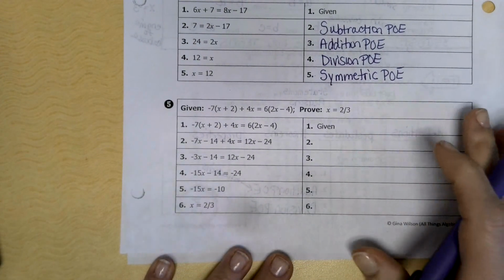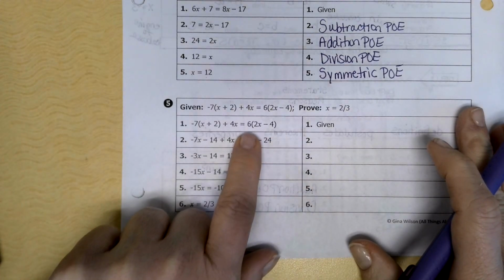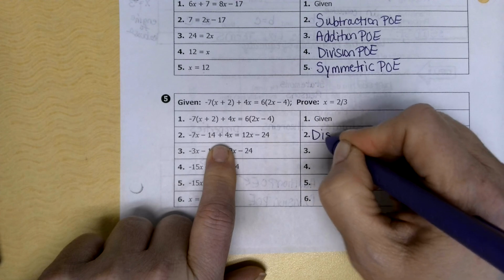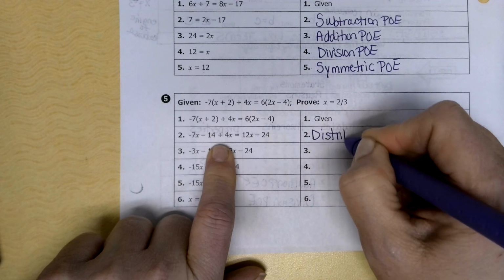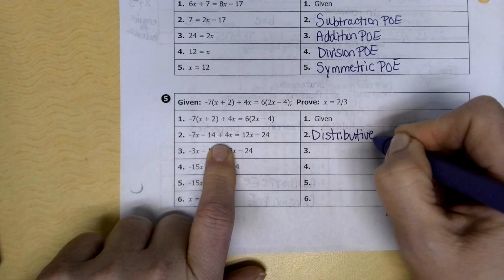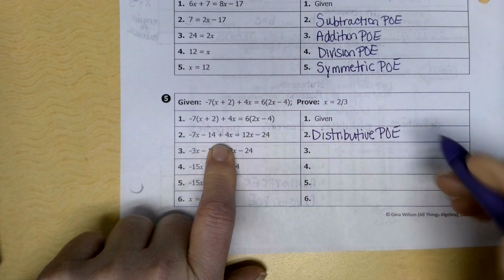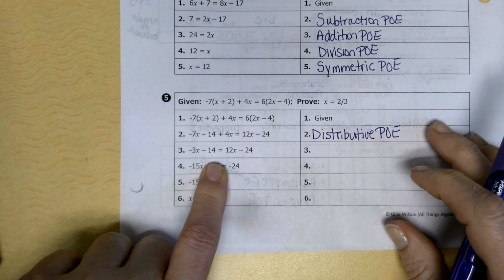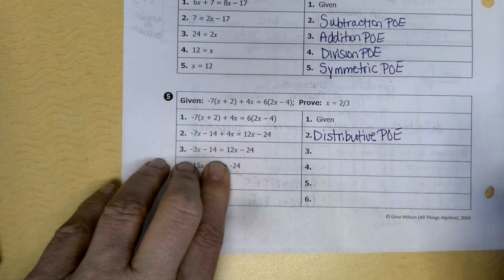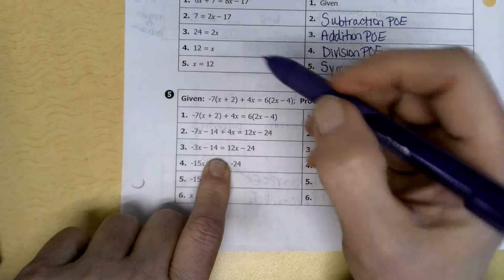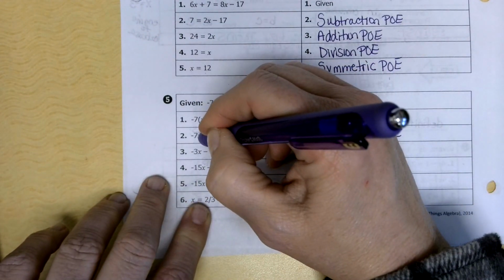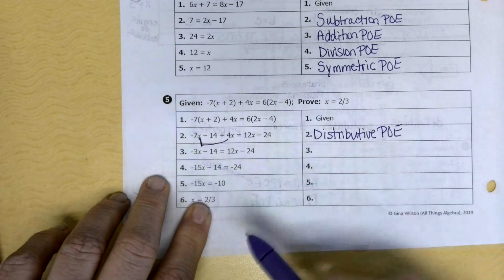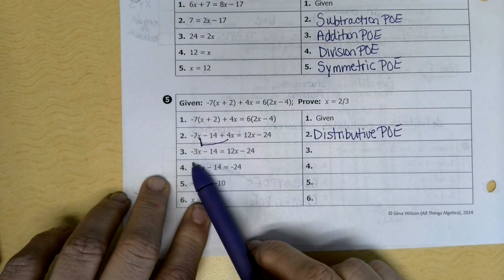All right. Last problem. First thing we did, the parentheses had disappeared. That is the distributive property of equality. Notice all of these have POE on them. All right, this is the step that on the front I told you I like to put simplify. So what's happening here is we are putting the negative 7x and the 4x together to get negative 3x.